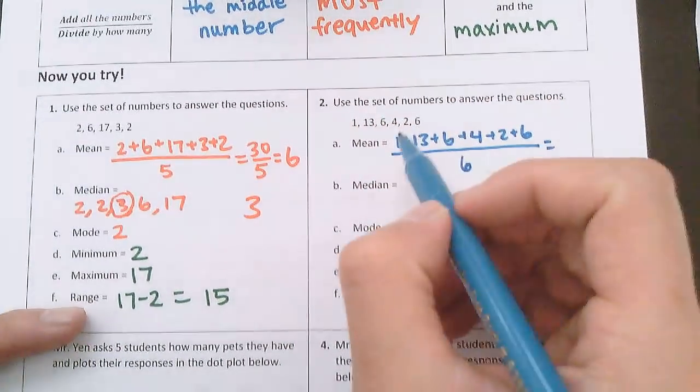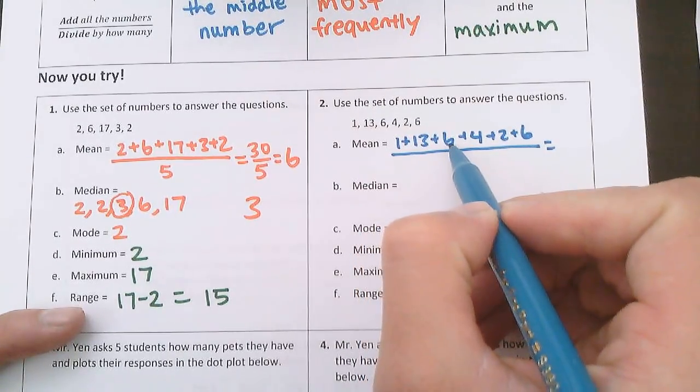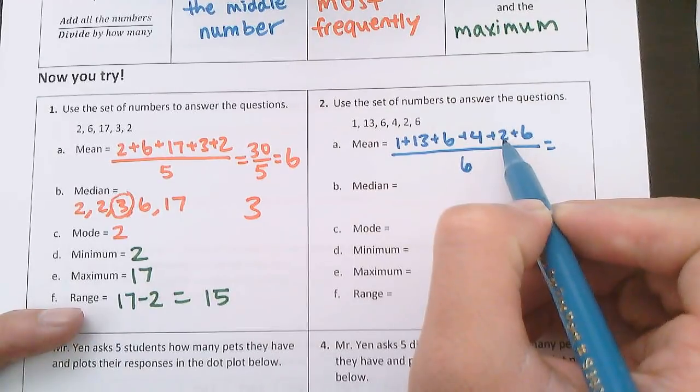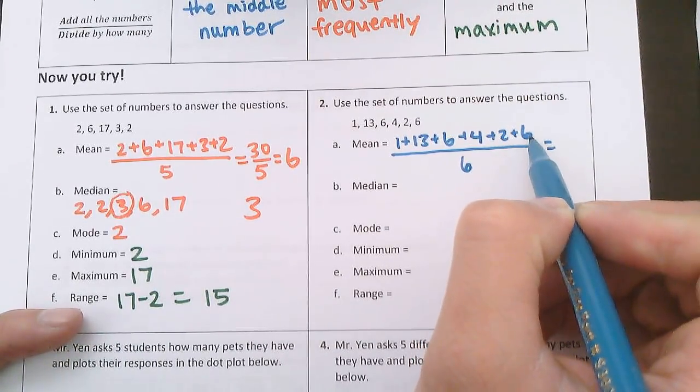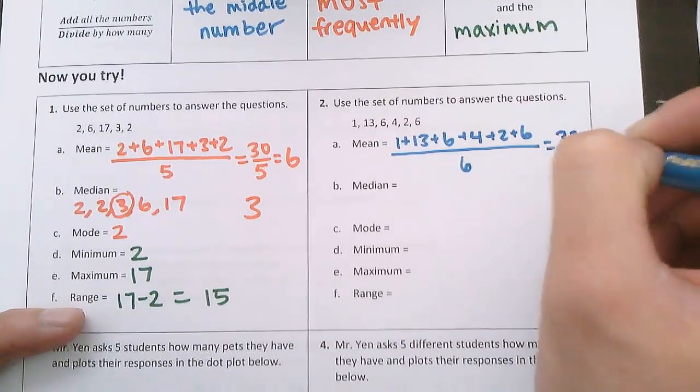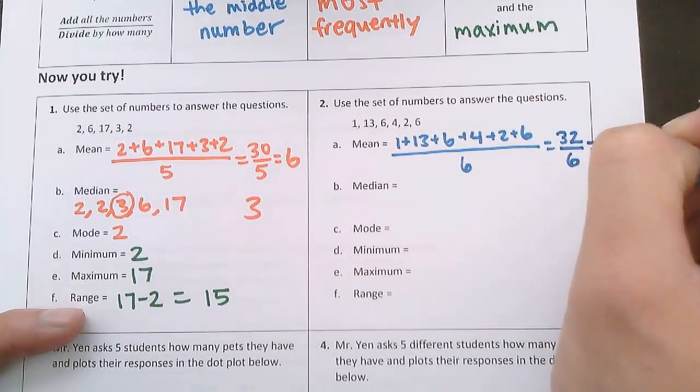This is equal to 1 plus 13 is 14. 14 plus 6 is 20. 20 plus 4 is 24. 24 plus 2 is 26. 26 plus 6 is 32. So we have 32 divided by 6.